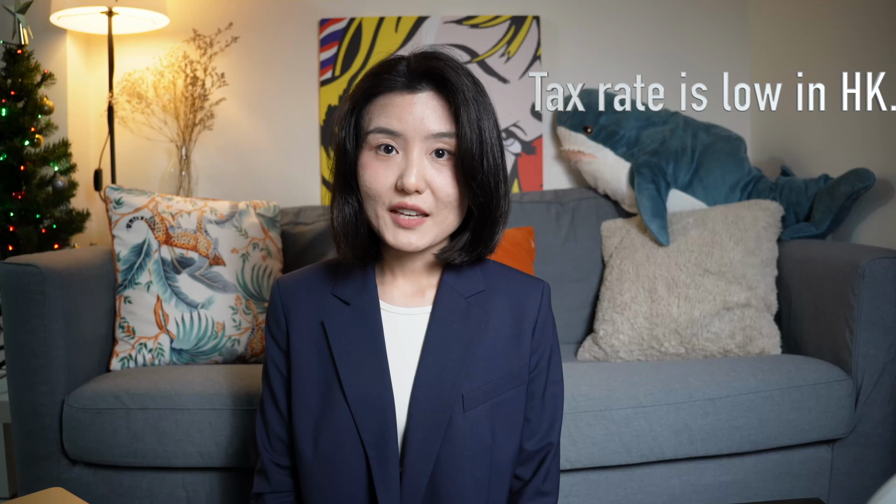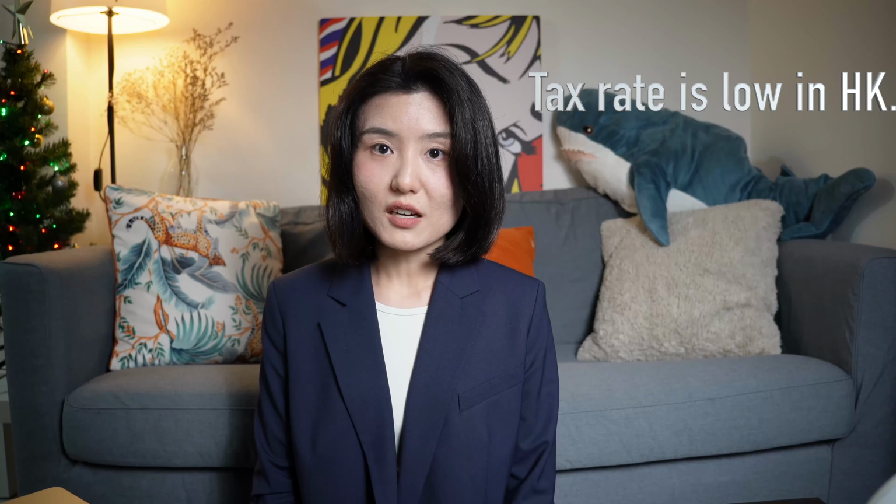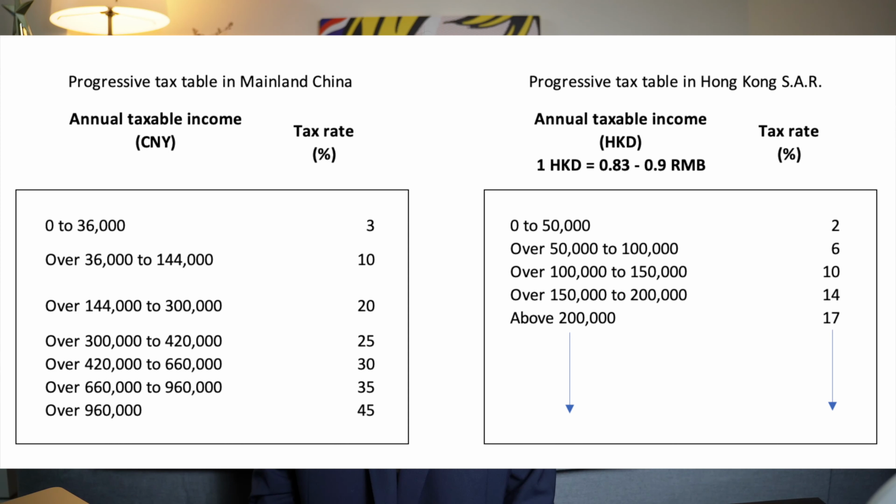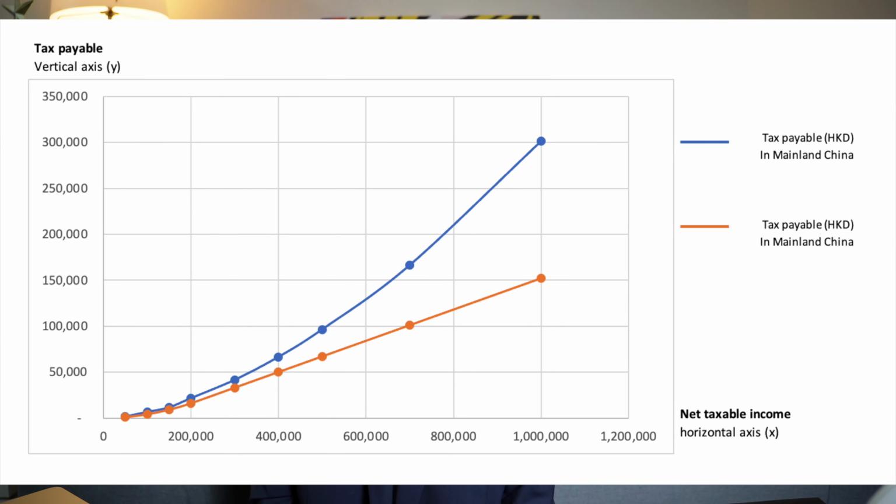Normally, I think there are several reasons. Firstly, the tax rate is pretty low in Hong Kong. The maximum tax rate in Hong Kong is like 17%, and compared to other places, such as mainland China, where the tax rate would be like 35%, it is definitely lower. Thus, Hong Kong is really competitive in terms of the salary tax paid.